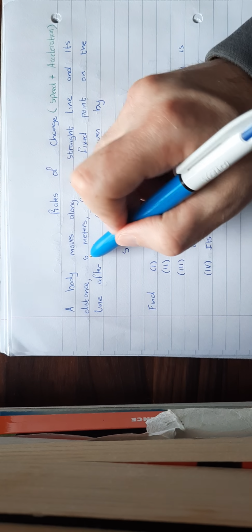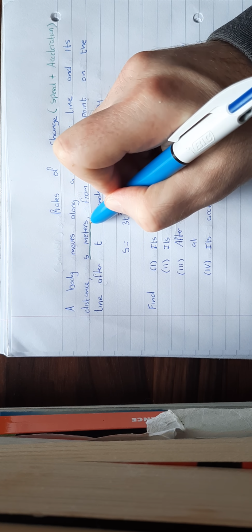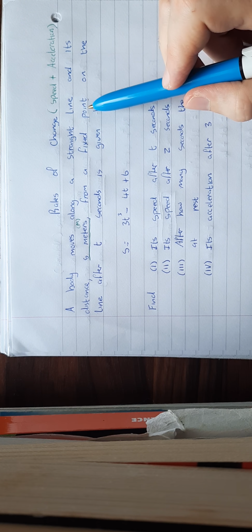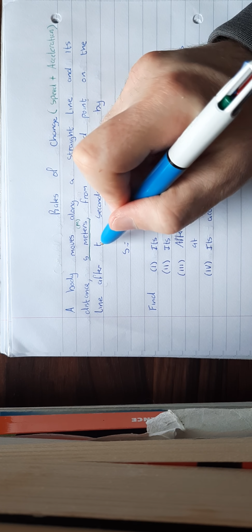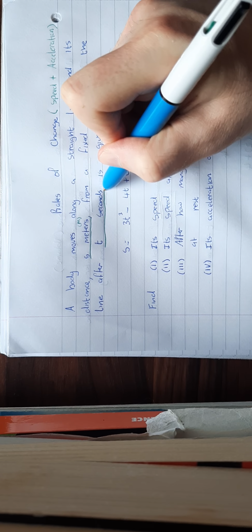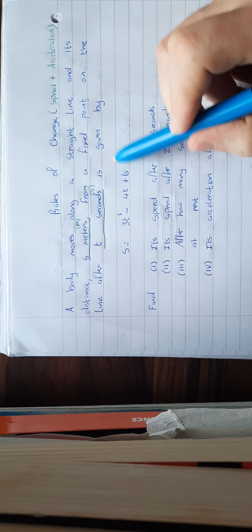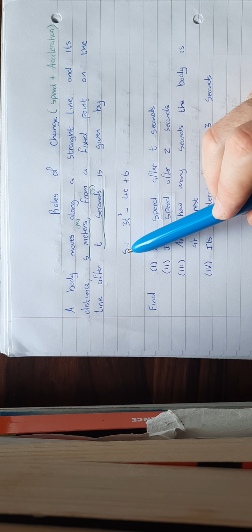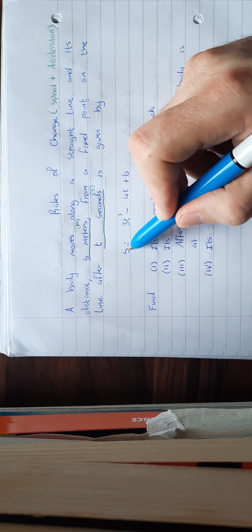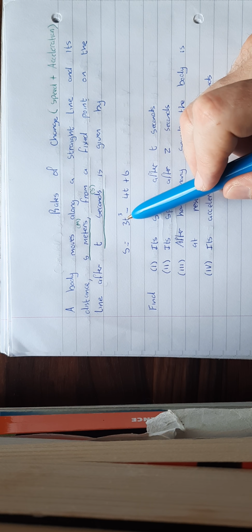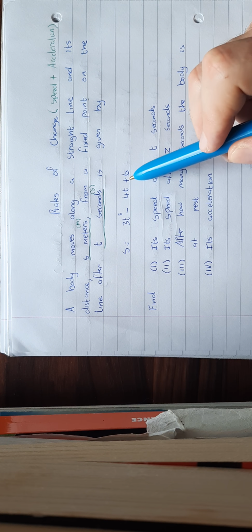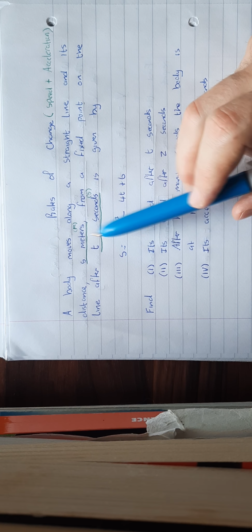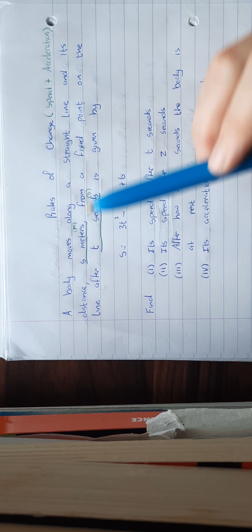and its distance, so this small s is distance and the unit is meters. So remember, always make note of the unit. From a fixed point on the line after t seconds, so time is in seconds, is given by this function here. So this s means distance. So distance is equal to 3 times 3t cubed minus 4t plus 6. And t is time, which is in seconds, and this s represents distance, which is in meters.